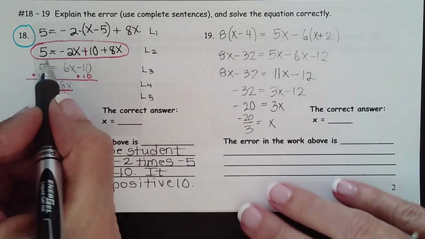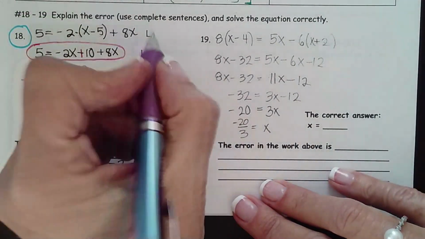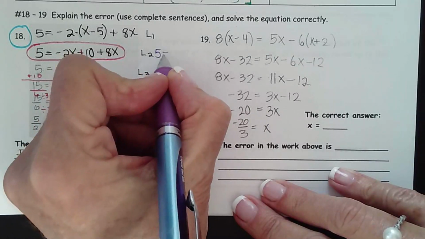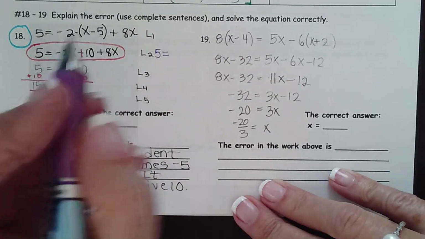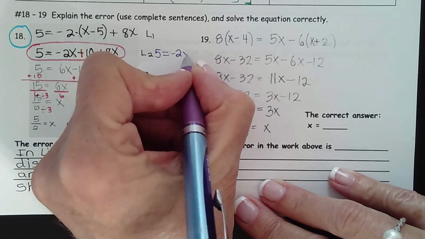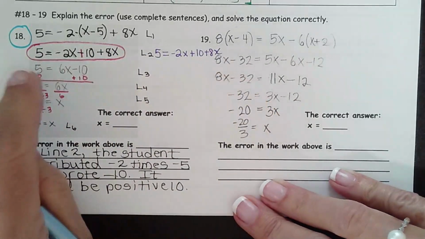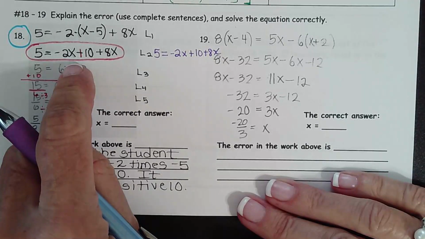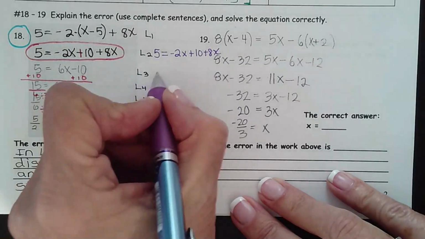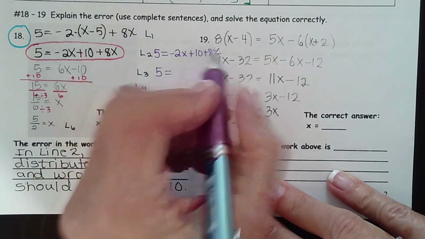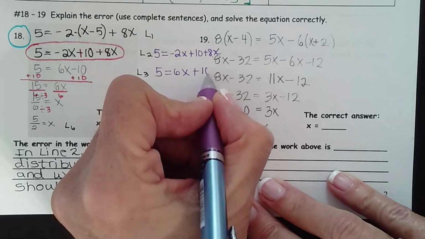Okay, so let's start here on the step where the error was made. So this should be 5 equals -2x plus 10 plus 8x. Oh, they didn't give us much room here, did they? So -2x, instead of -10, it should be plus 10 plus 8x. Line 3 will now be 5 equals, it's still going to be 6x. 8x minus 2x is 6x, but now it's going to be plus 10.